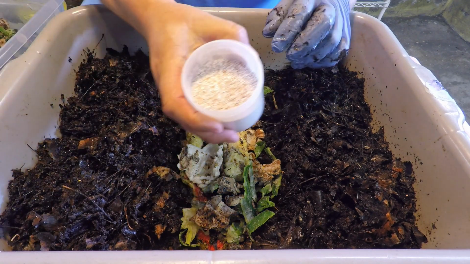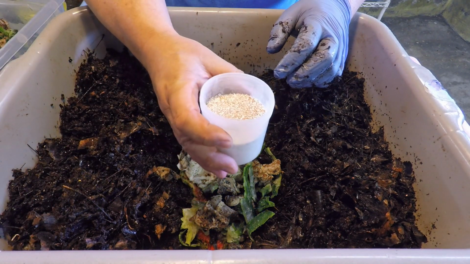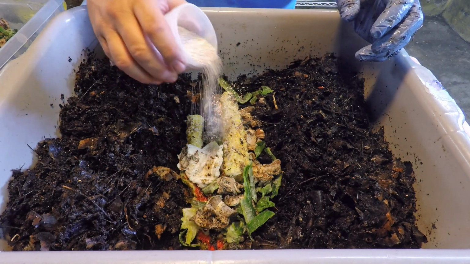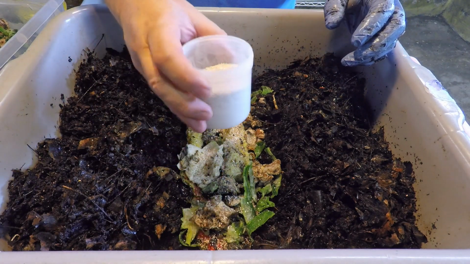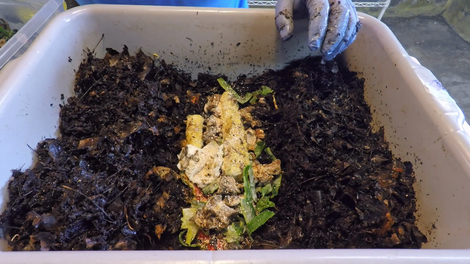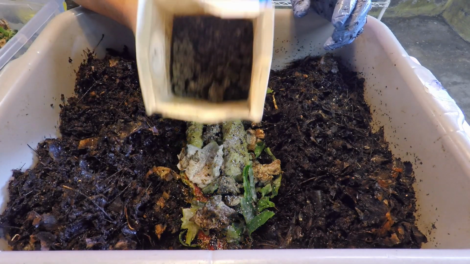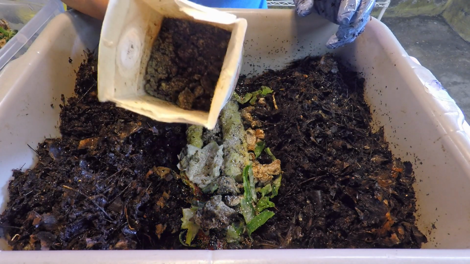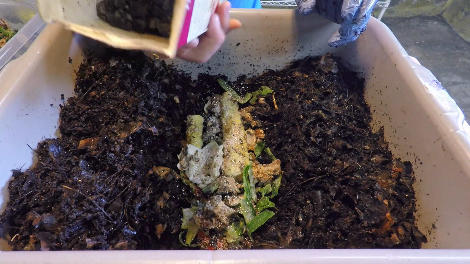And since I did create myself a whole bunch of eggshell grit, I'm going to go ahead and pop a little bit of that into each of these bins that I'm feeding today, as well as some of my traditional used coffee grinds.